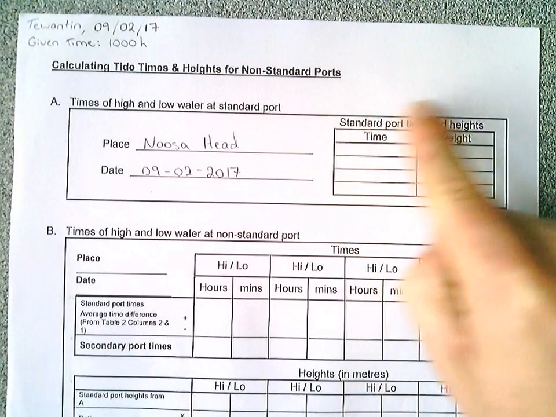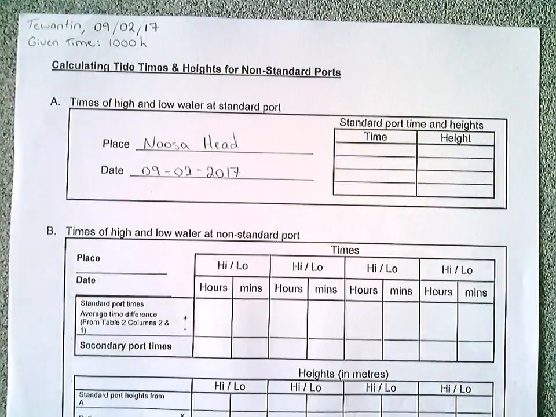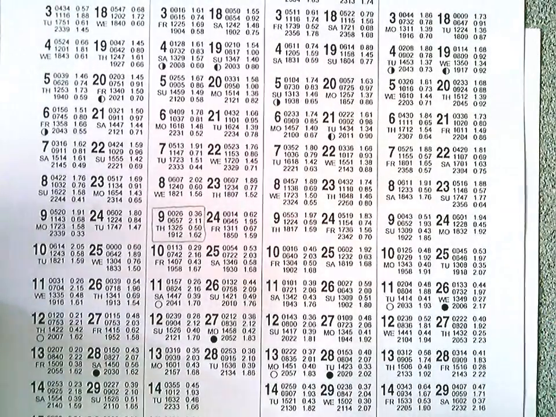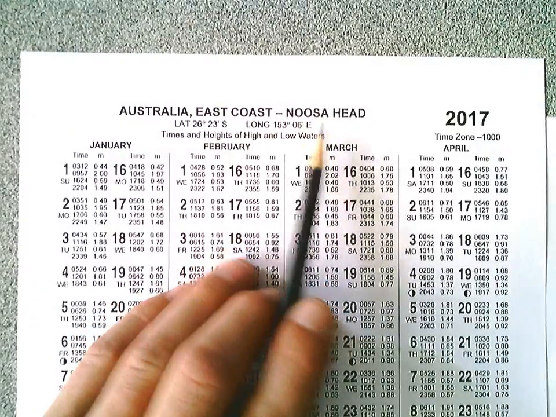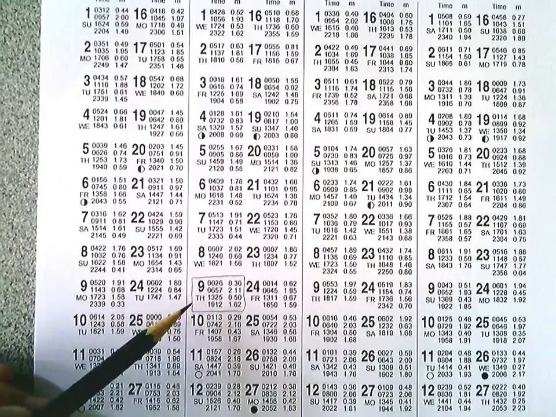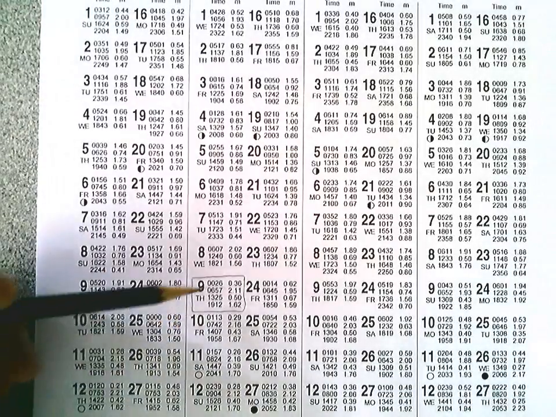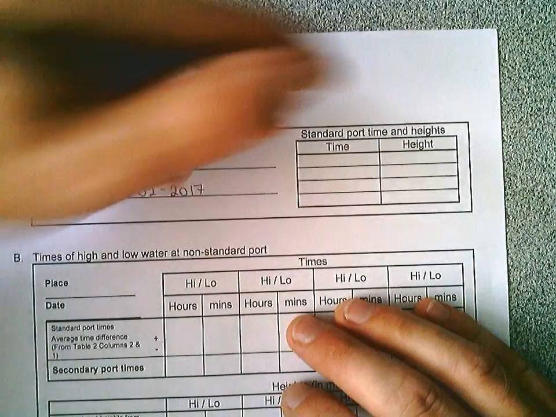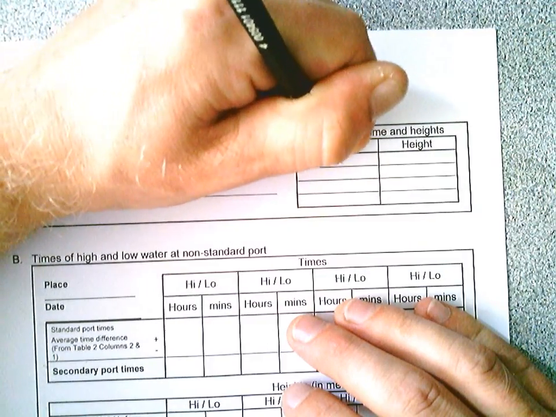What I need to do is put some data into this table, and I get that data from the tide timetables for Queensland 2017, and this is my standard port, Noosa Head. This is the month in which I'm interested. Today's date, the 9th, Thursday. Okay, so I'm simply going to copy this information and put it into the box. We'll do that relatively quickly. It shouldn't be an extremely long, arduous process.